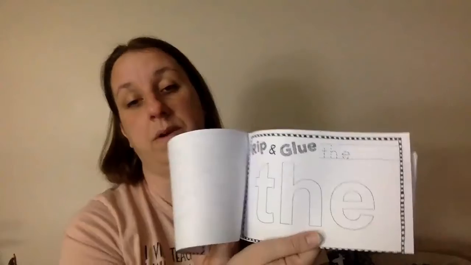So that is what you're going to do with all of these books. The Mix and Fix will be stapled on the back of each of the books. You decorate the front. You do the Mix and Fix. You do the I Spy. And then everybody's favorite, you get to either do rip and glue or decorate the word and then plop it on your wall, okay? So that is a nice new fun activity.